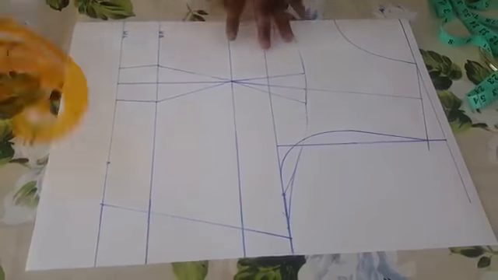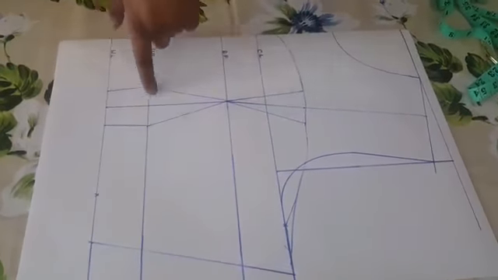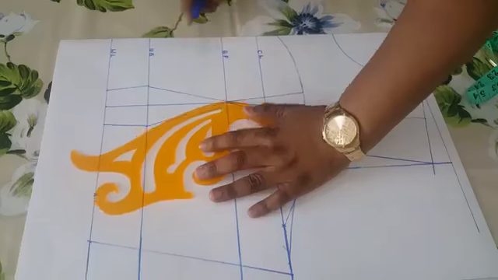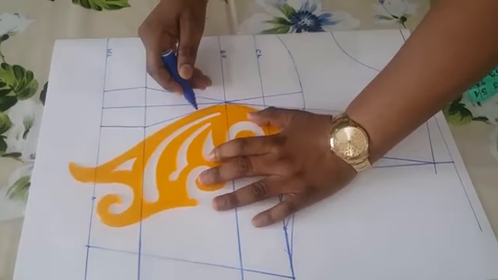So because you don't want to have edges, you don't want to have pointed parts, so I'll take my French curve and then blend it up.